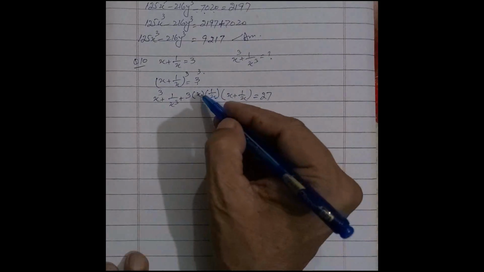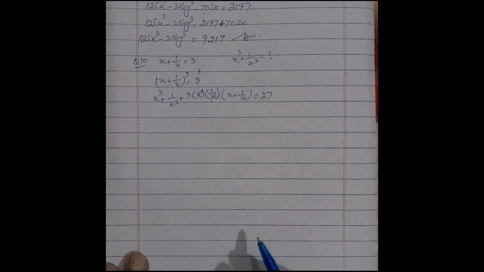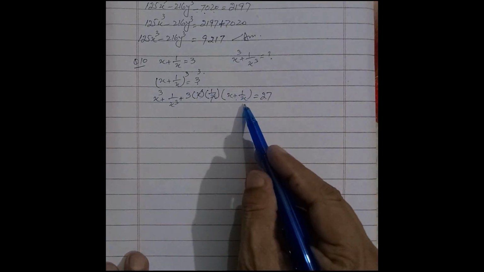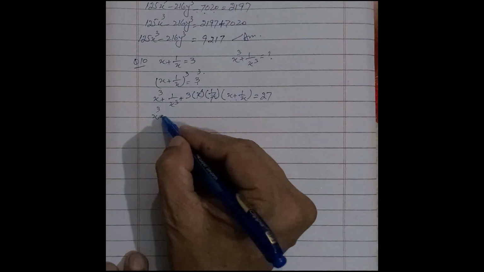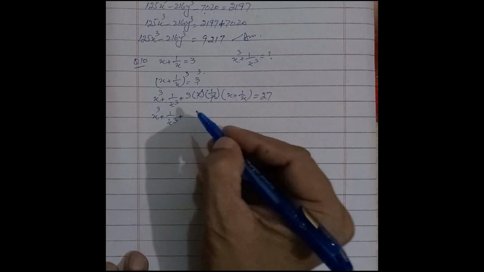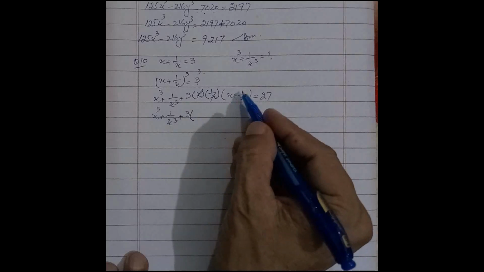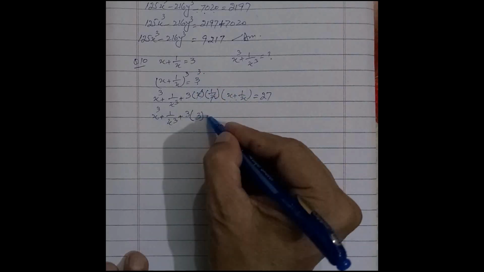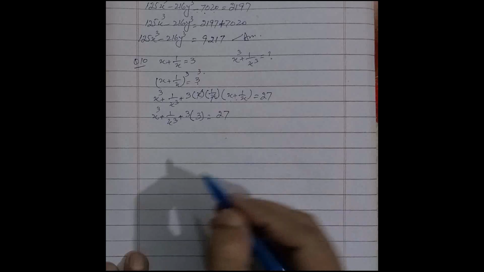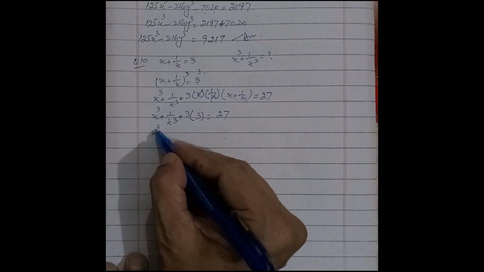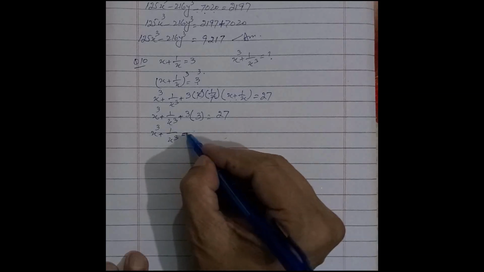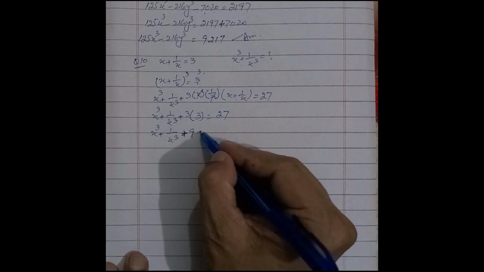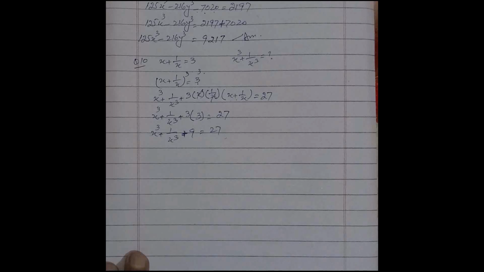Now simplify these values. x cancels with x, and we put the value of x plus 1 over x, and get x power 3 plus 1 over x power 3 plus 3 into x plus 1 over x, which is 3, is equal to 27. Simplify it. x power 3 plus 1 over x power 3 plus, here 3 multiplied with 3 is 9, is equal to 27.